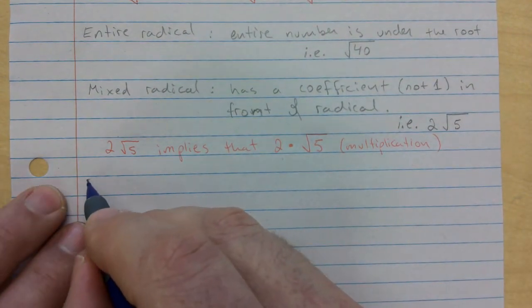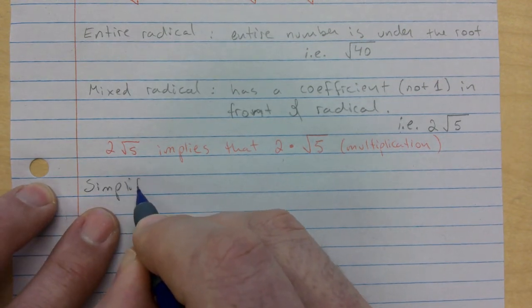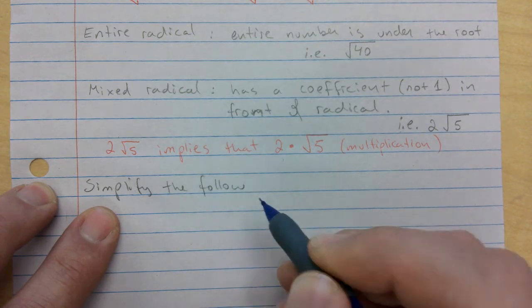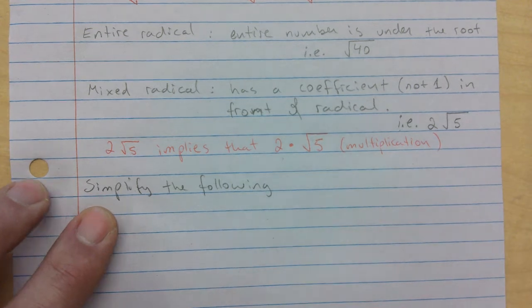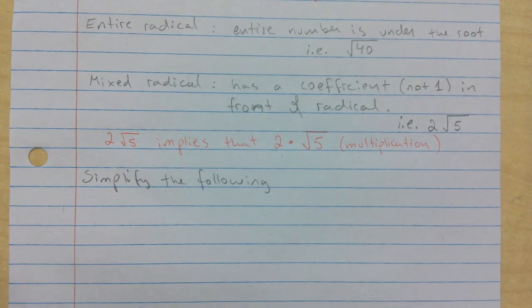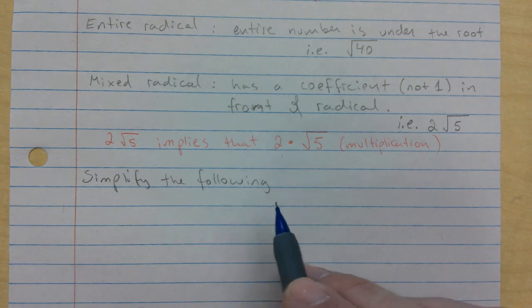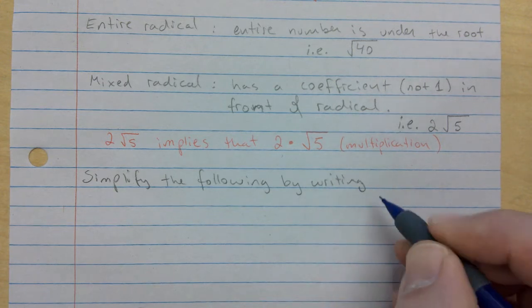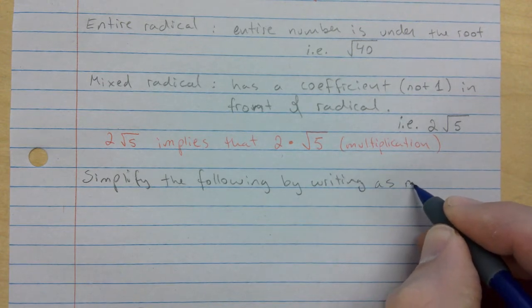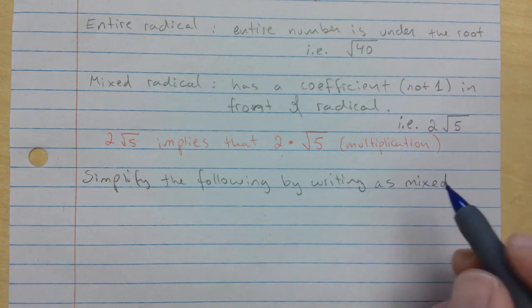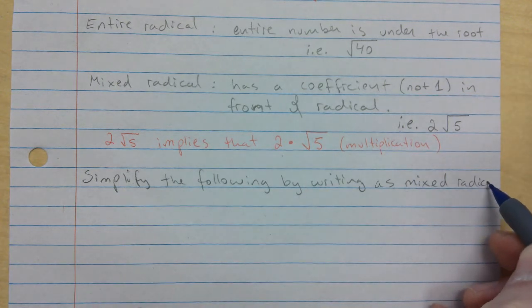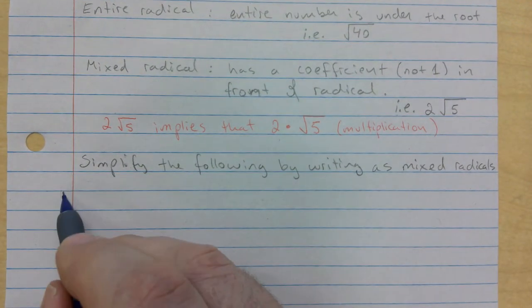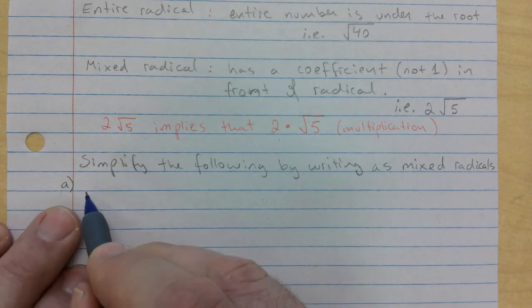So first of all, we're going to simplify. Simplify the following by writing as mixed radicals. Okay, so we call that simplifying, and you'll get the hang of it in a bit. So A, we're going to do a bunch of examples.